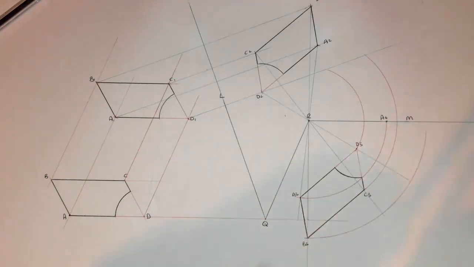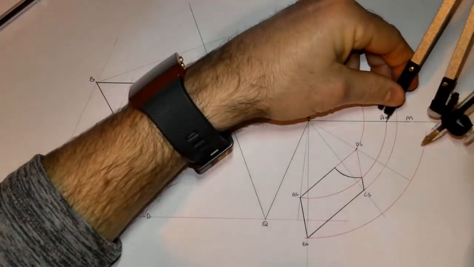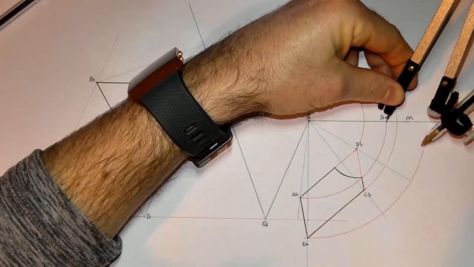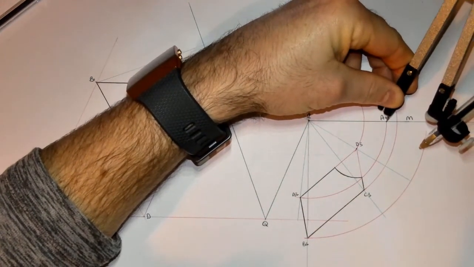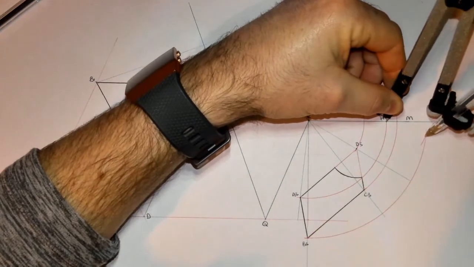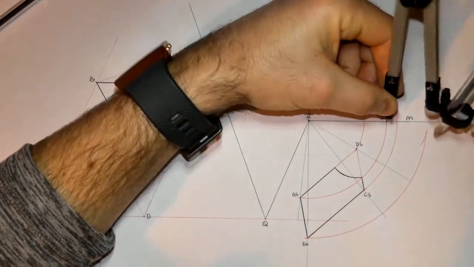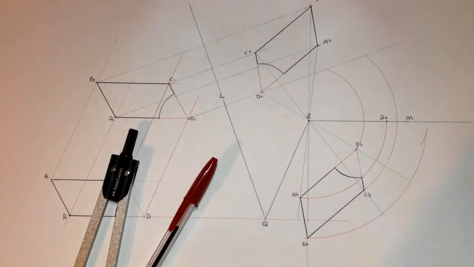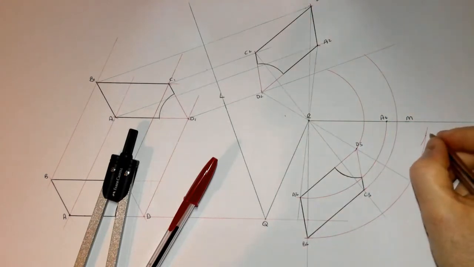So from A4, using the distance from A3 to B3, I'm going to scribe an arc, and where that arc, as you can see, cuts through the arc that B3 was on, that gives me a point right there. Okay, that is now B4.